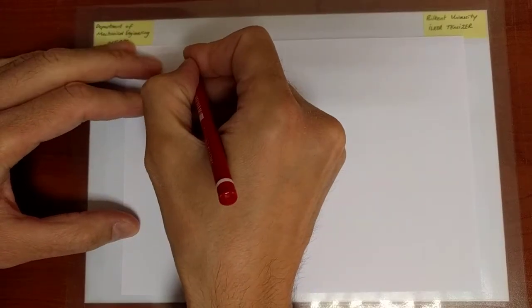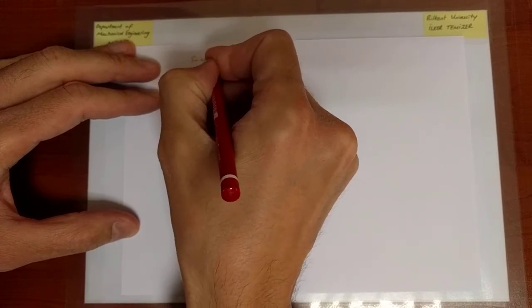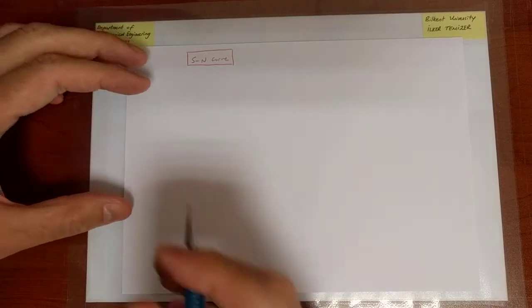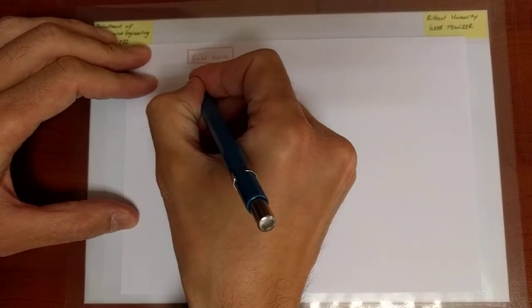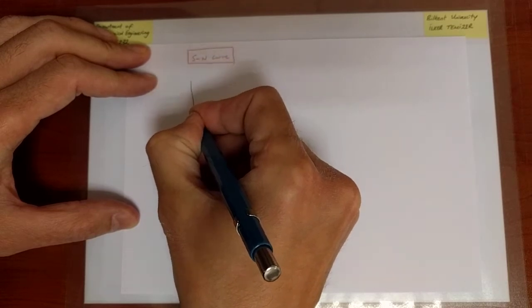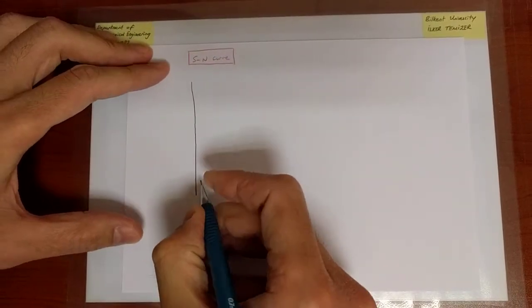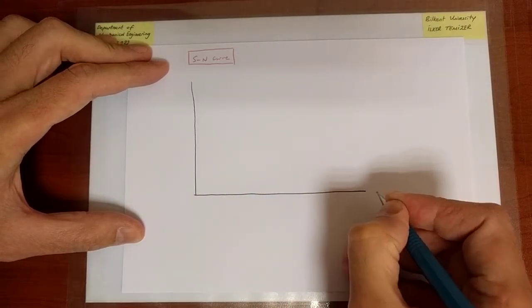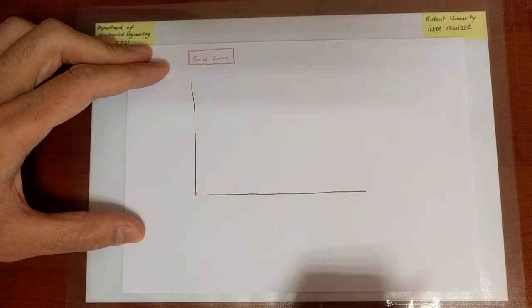Now let us state the experimentally observed relation of the alternating stress to the number of cycles to failure. So what we're about to draw is called the SN curve, and here S stands for stress and N stands for life. Okay, so we're gonna have a plot in which the horizontal axis is going to be number of cycles to failure.